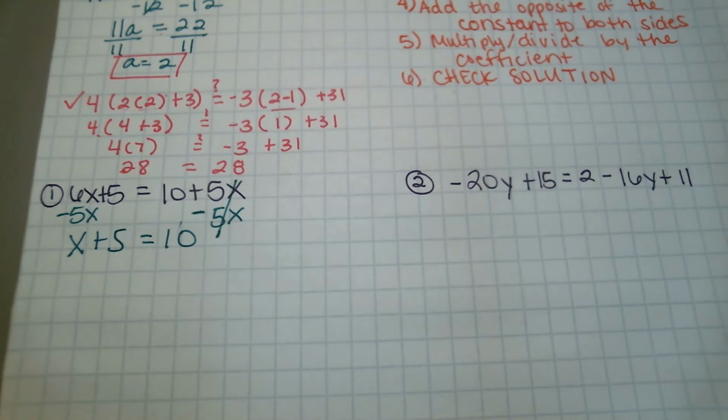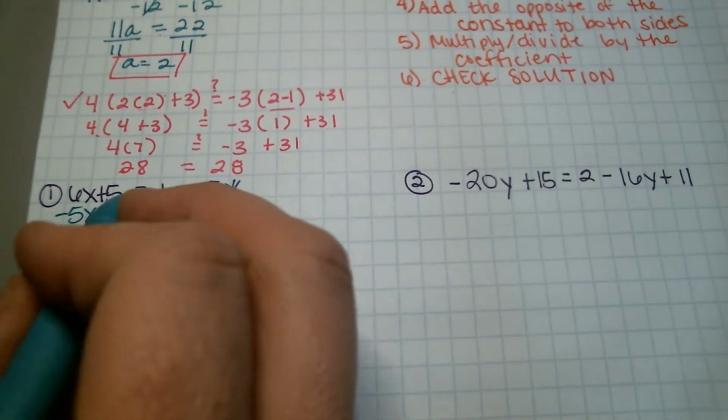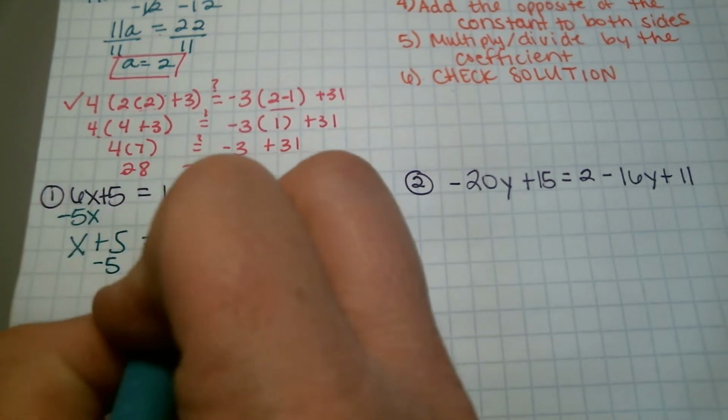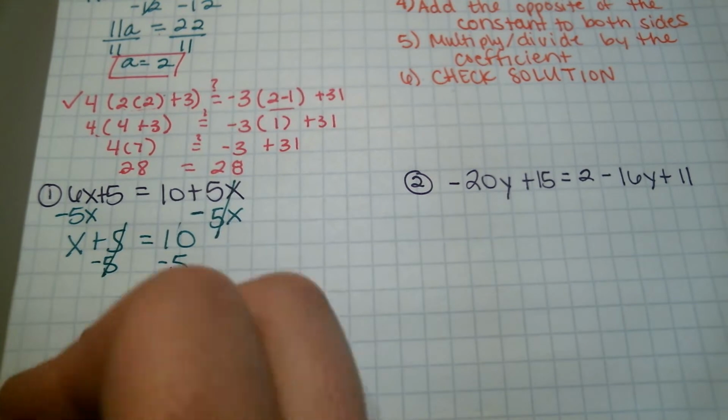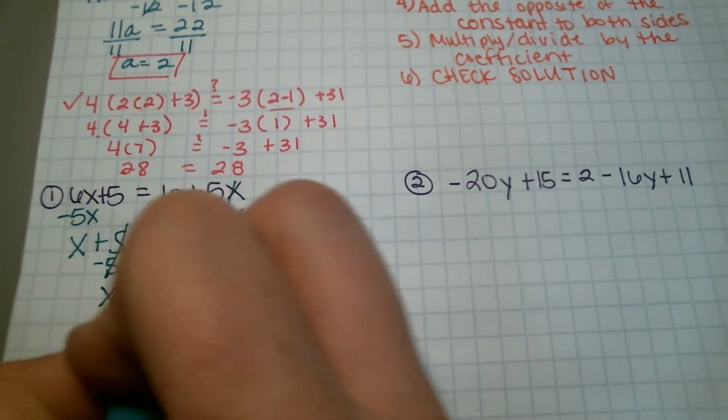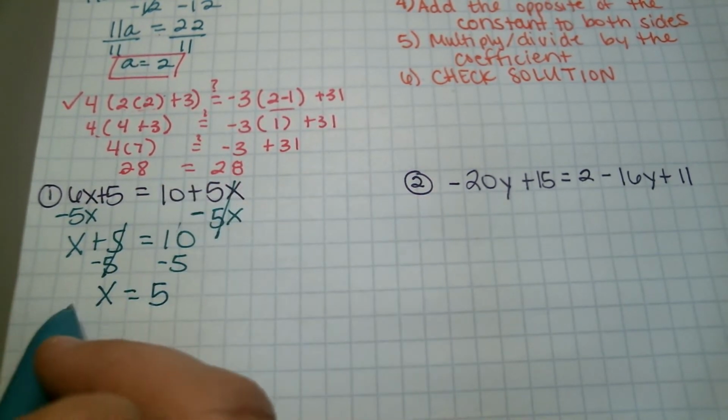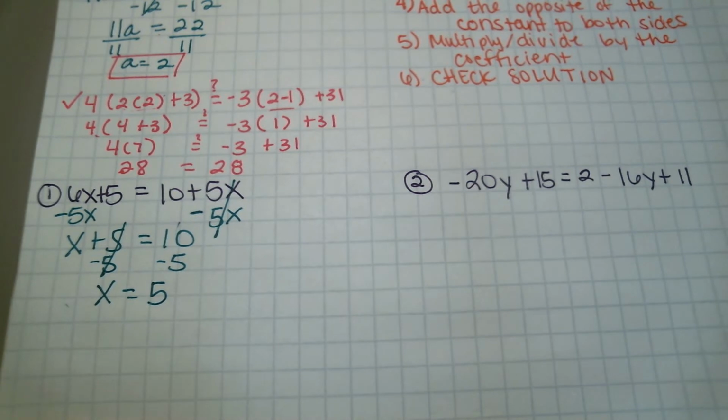All right, and now we've just got a one-step equation. I need to add the opposite of 5, which is my constant, to both sides. So I'm going to add negative 5 to both sides. This cancels. 5 minus 5 is 0. x equals 5, and since the coefficient is already 1x, we've solved at this point.